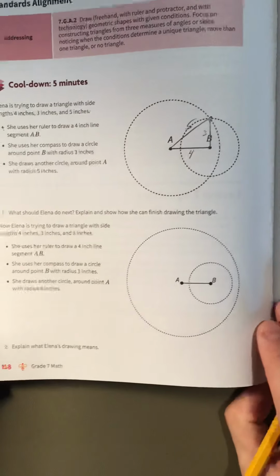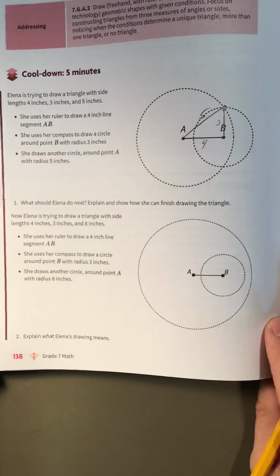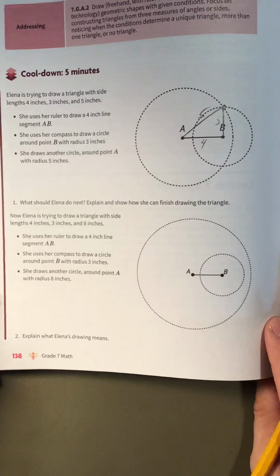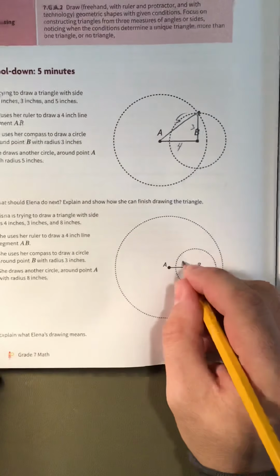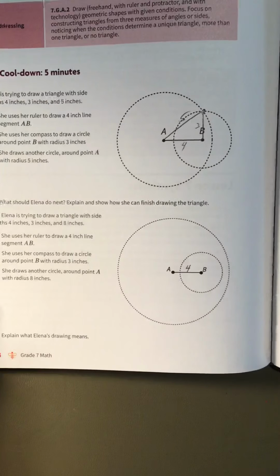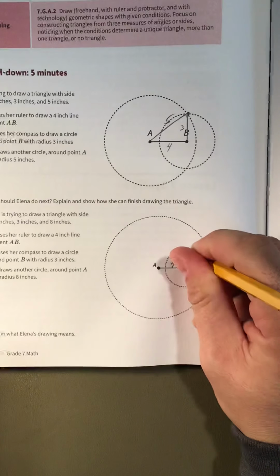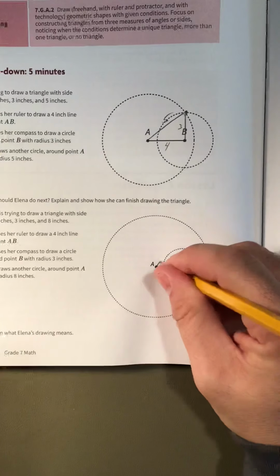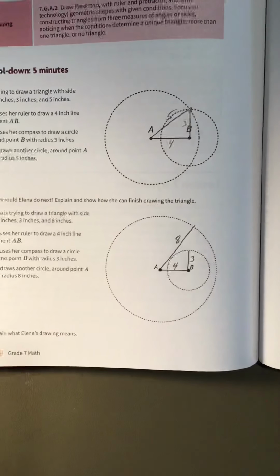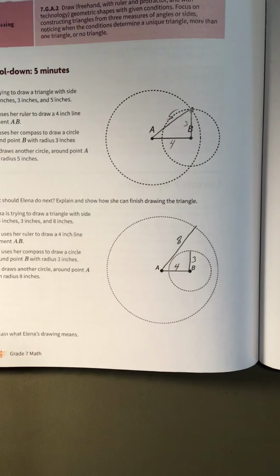Okay, now Elena's trying to draw lengths 4, 3, and 8. Again, this is 4. B is a radius of 3. And A is 8. Is there any way to connect those?